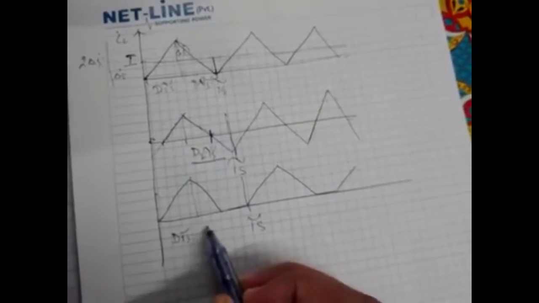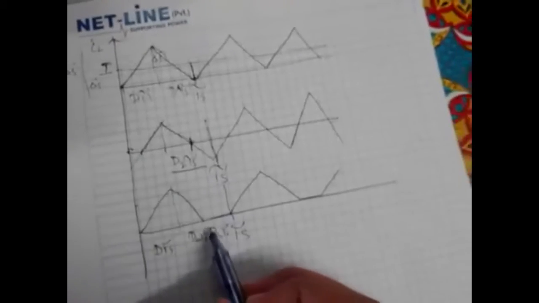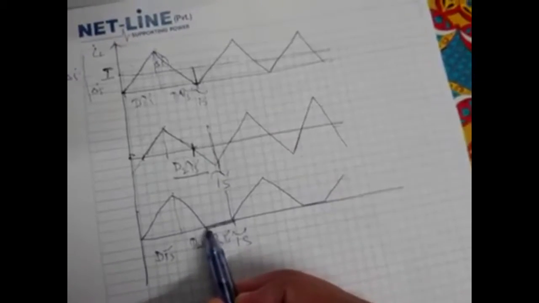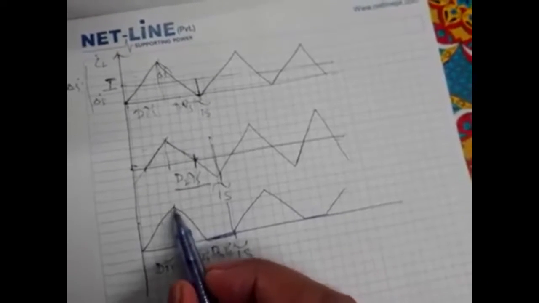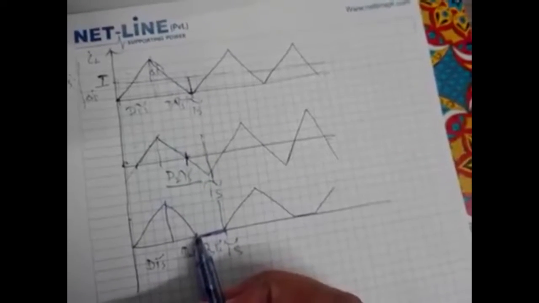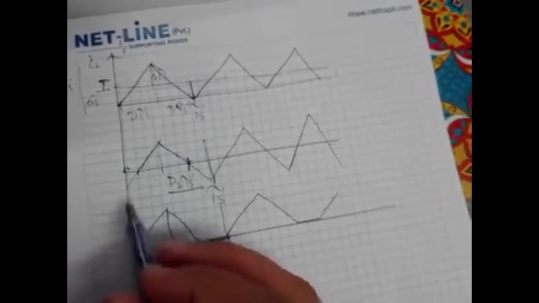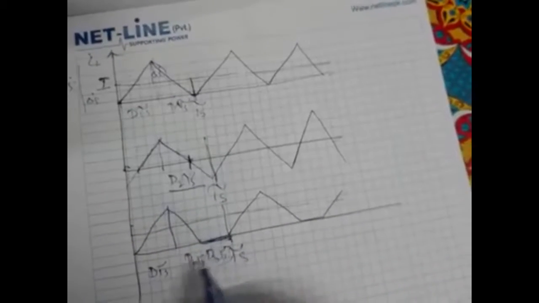This is DTs, this is D2Ts, this is D3Ts. So we get a graph like this because the diode doesn't allow the current in the opposite direction. That's why after discharging the whole inductor current, the inductor current ripple becomes 0 for some time, and that time is D3Ts.